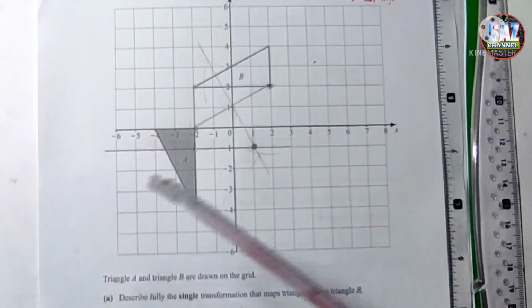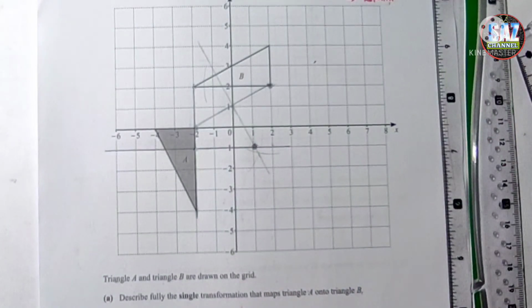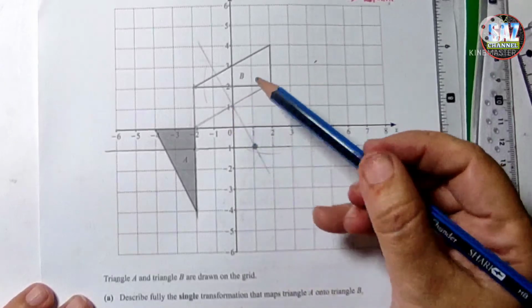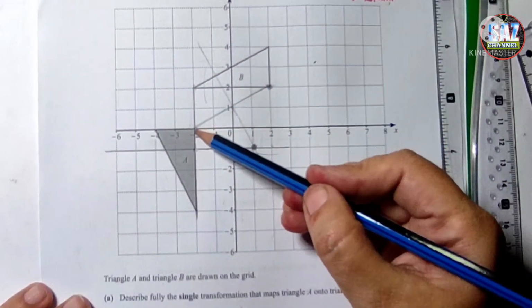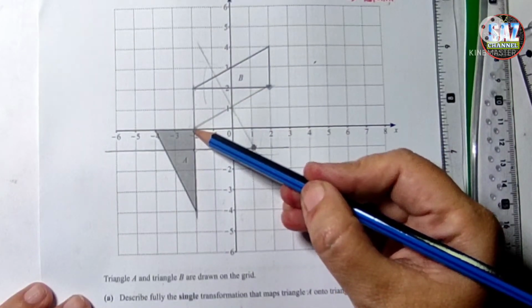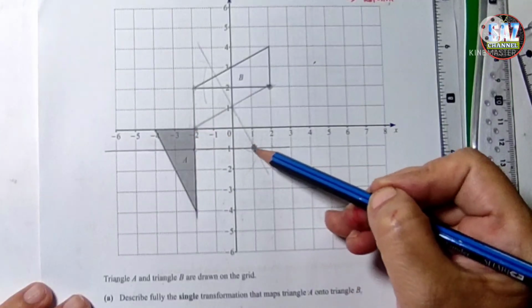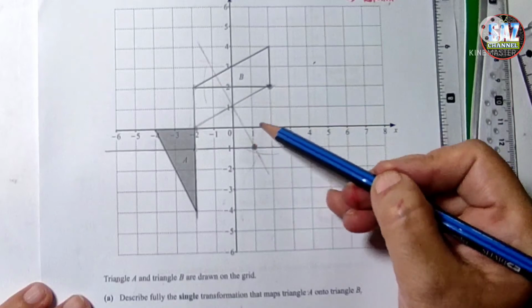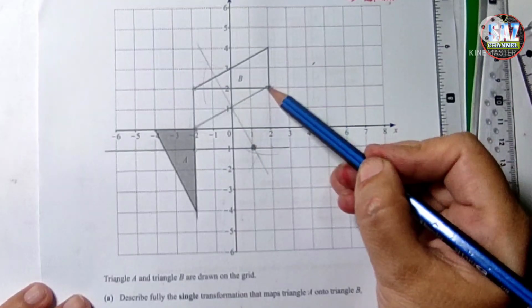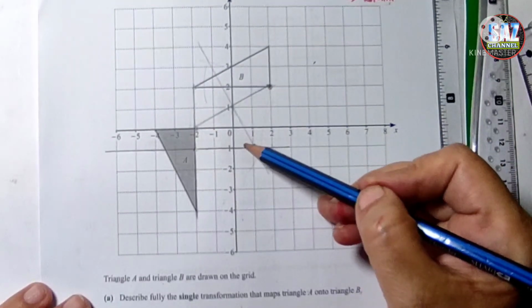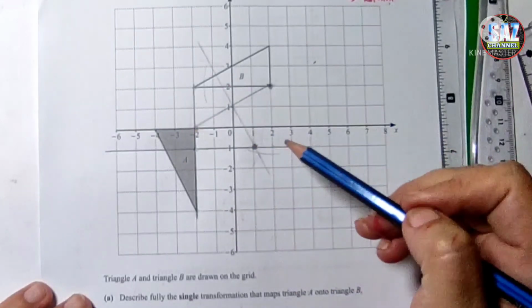So the center of rotation is (1, -1), and now we have to go for the angle of rotation as well. For the angle of rotation, recall the lesson: we have to join the object point with the center of rotation and then the corresponding image. You can see that this is forming 90 degrees clockwise.